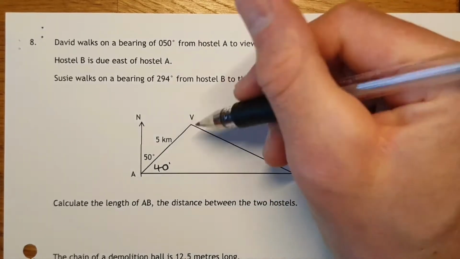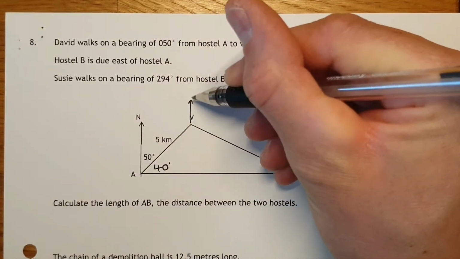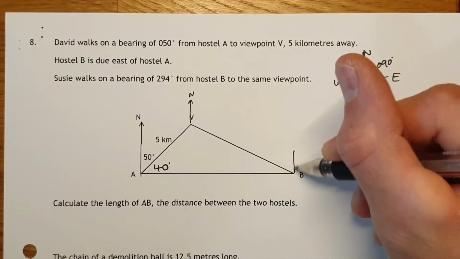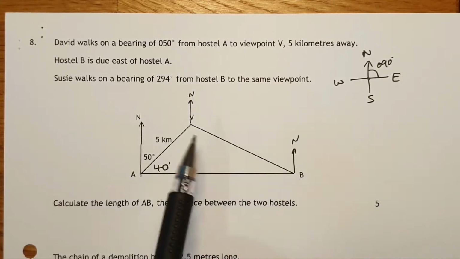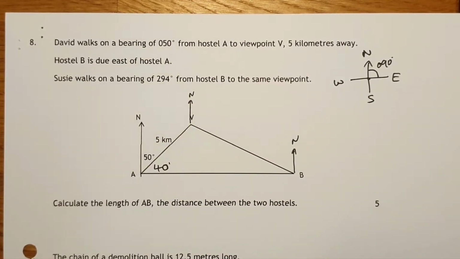Now we can add a few north arrows in here as well, because at all these points, if we want to measure some bearings, we're going to have these north arrows put in. Now what we're asked to do first of all, find the length of AB. So this is the measurement that we're after. So we've got an angle, we've got a side, but we don't have anything else here. So we're maybe going to have to try and find some other angles, etc. before we can do that.